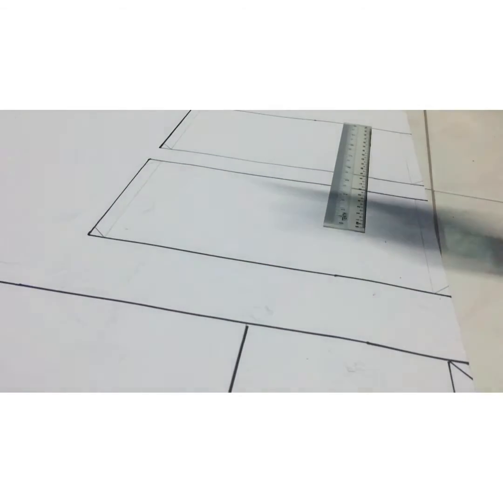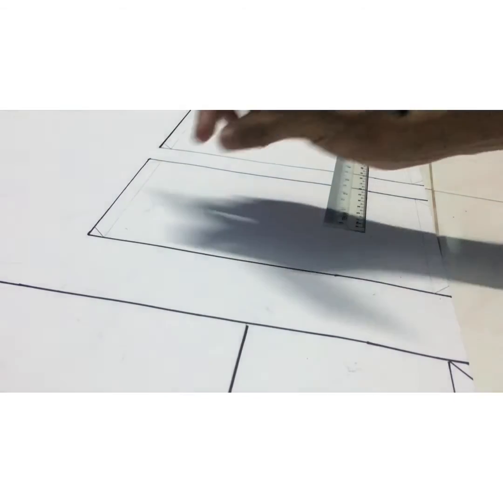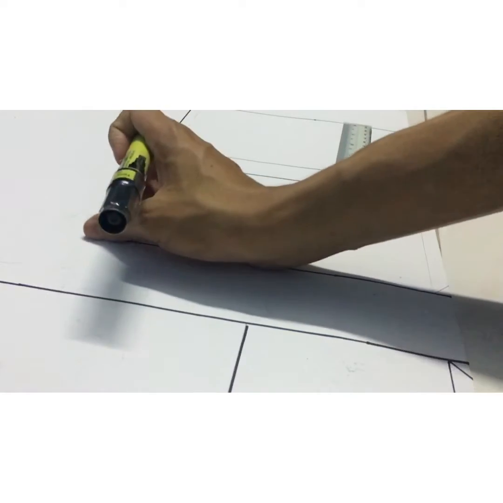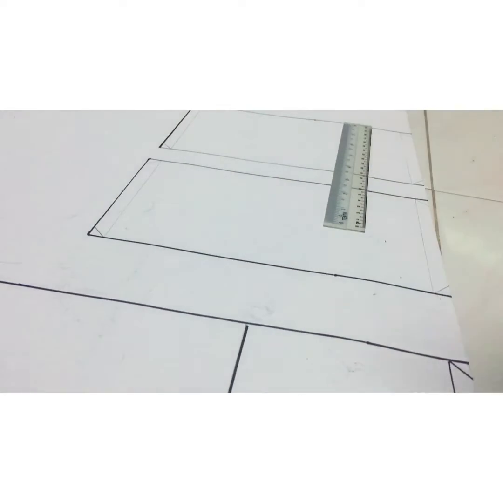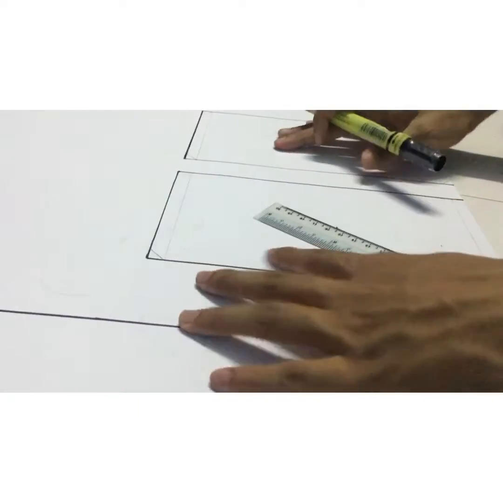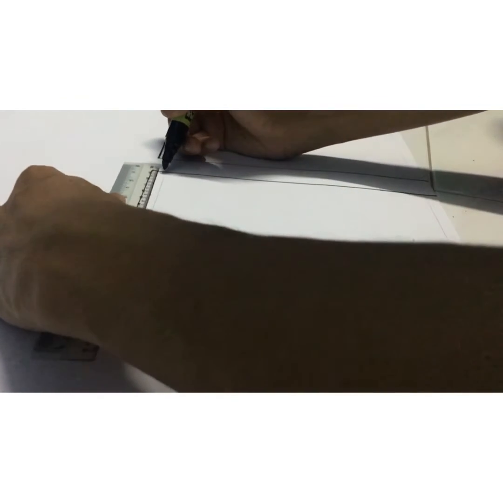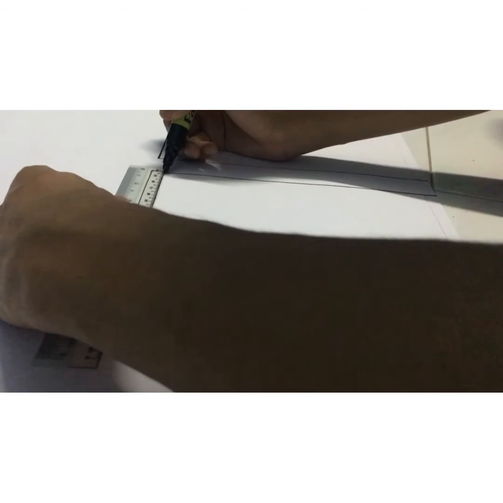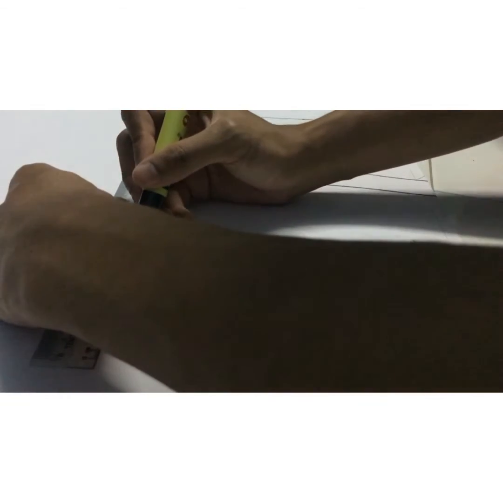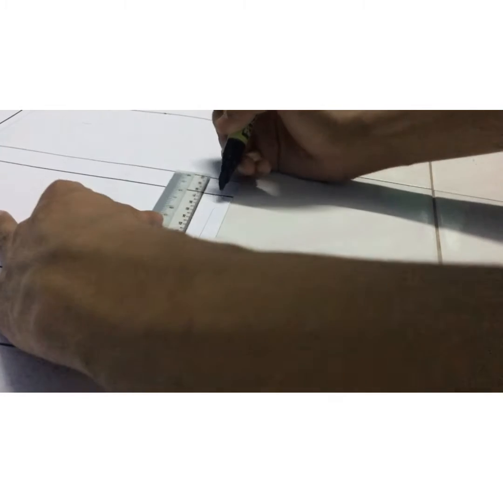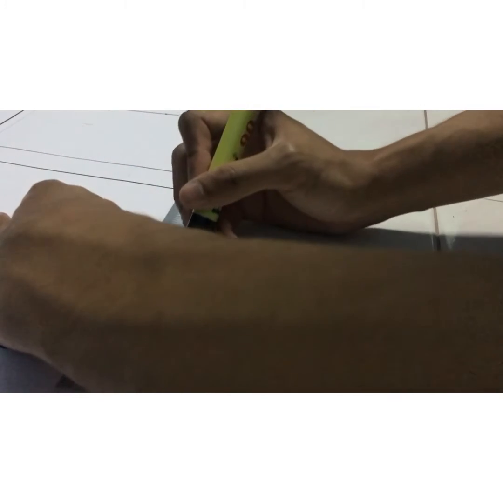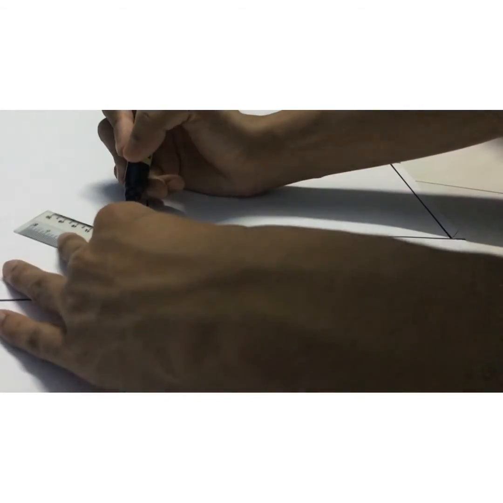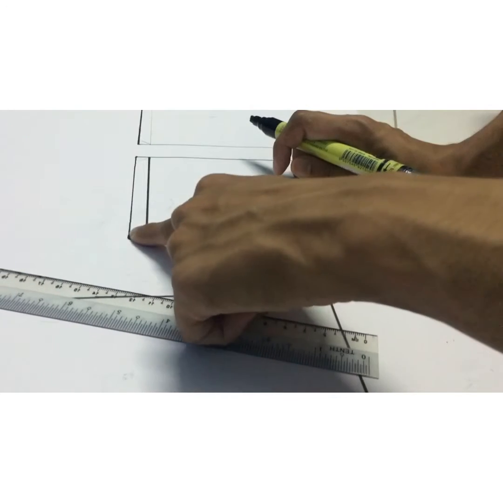So now mark each 10mm at the edge of both parts. So this one is 10mm, and this one also is 10mm. And then mark also 100mm here.